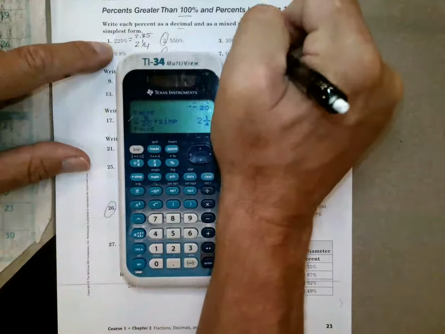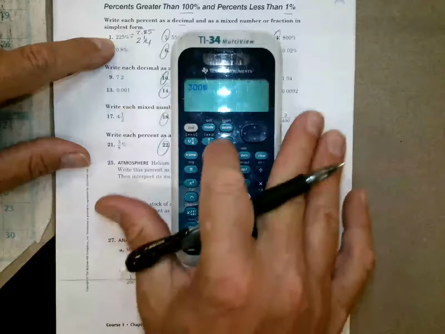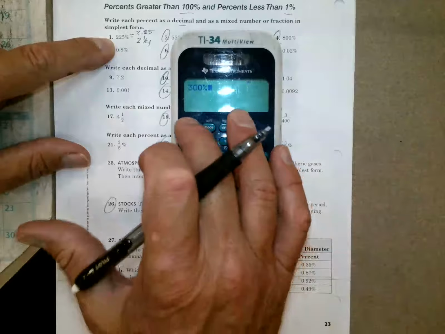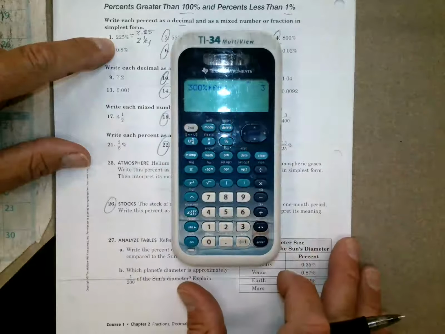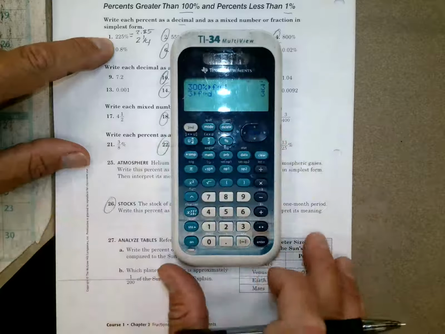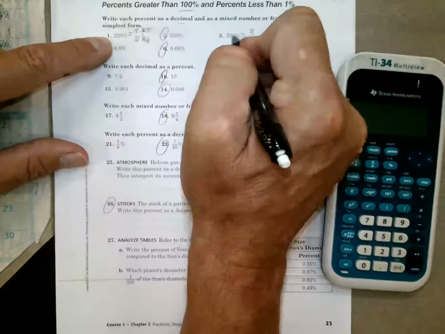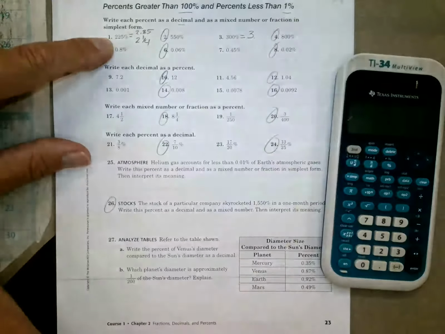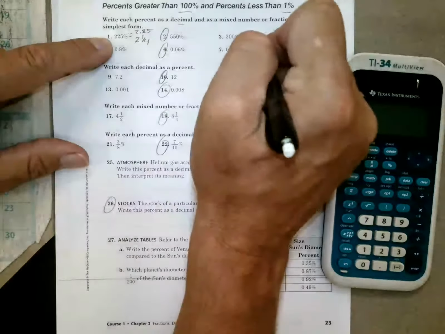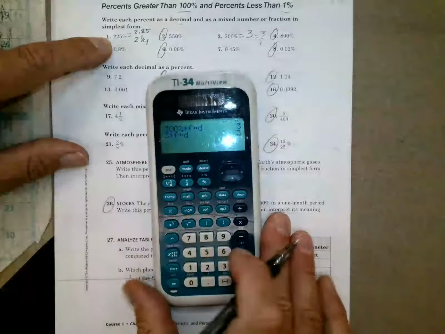Let's try that again. 300%, 2 to the right is 3. I'll demonstrate that on the calculator. 300%. If I want to change that to a decimal, well, there's my fraction. You didn't know that. If I did that again, there's my decimal. So let's talk about this one, it's kind of unique. When I moved this 2 to the right, I ended up with the number 3. 3 as a fraction is 3 over 1, and your calculator's just not putting it over 1.